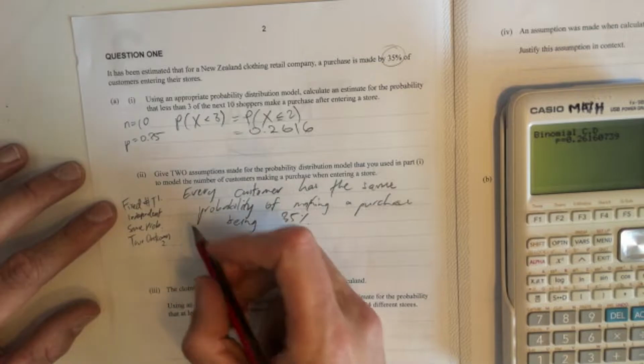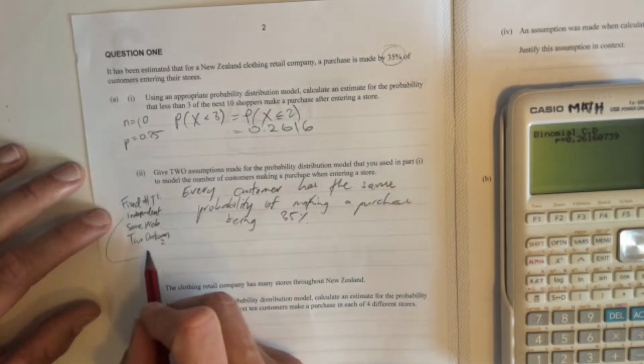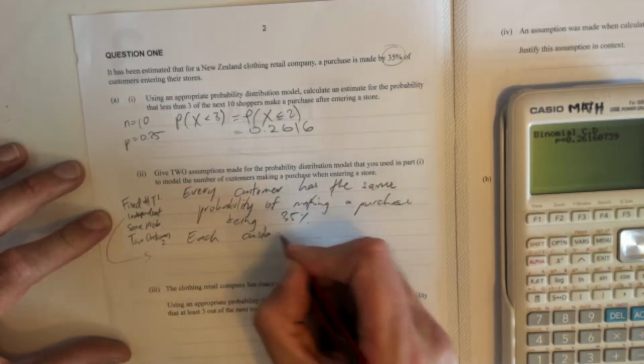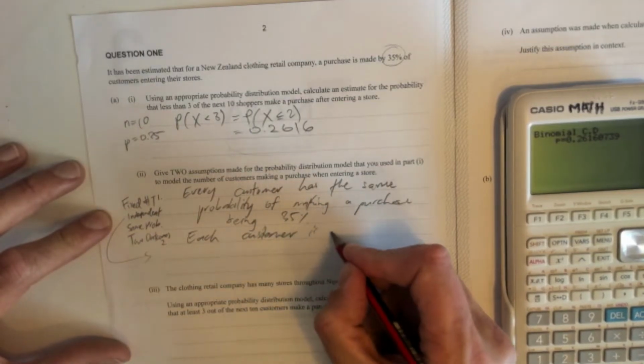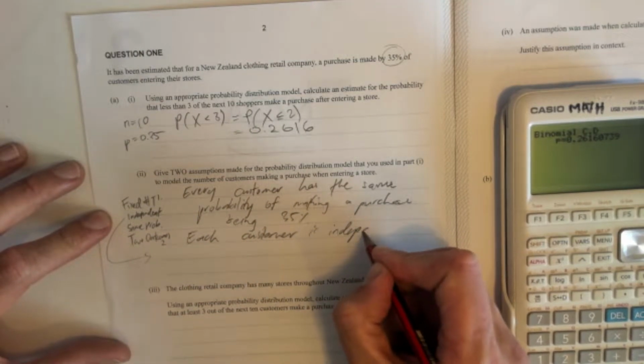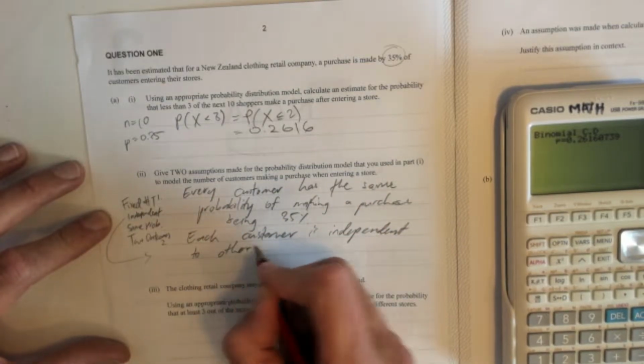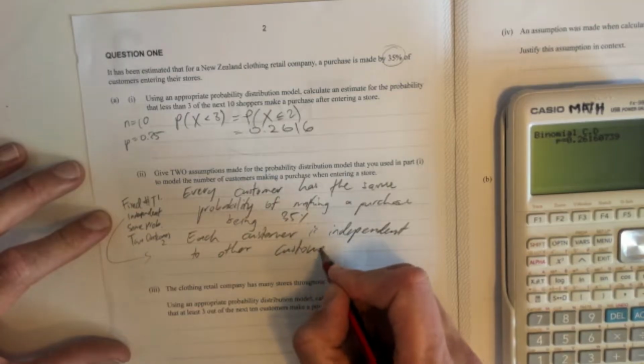Next one, I'm going to go for independence. It's a nice one here. I'm going to use that for number 2. Each customer is independent to other customers. Good assumptions to be made.